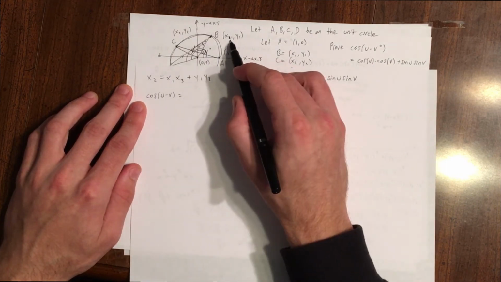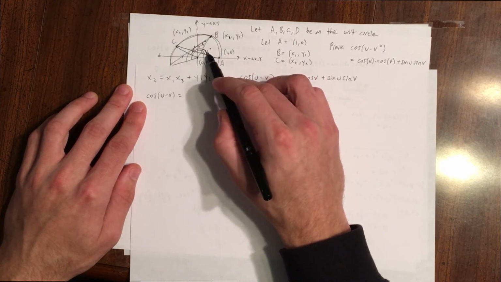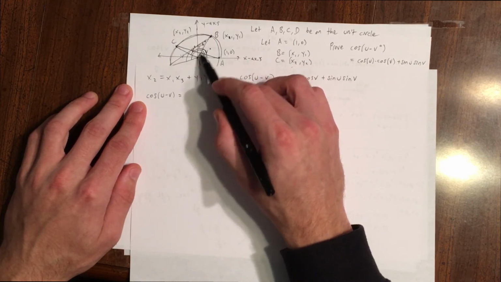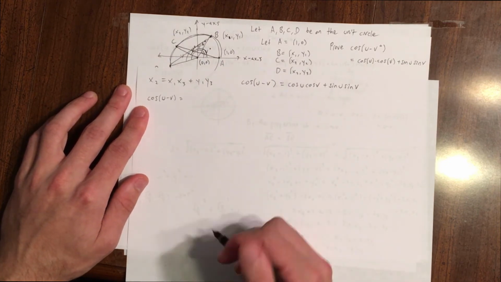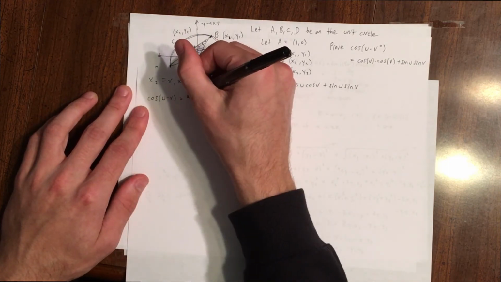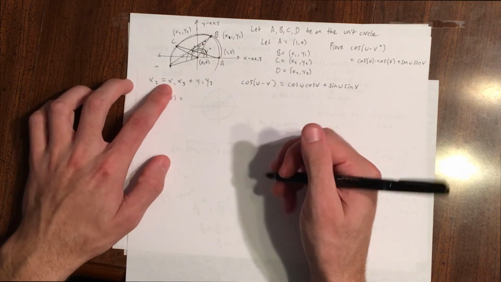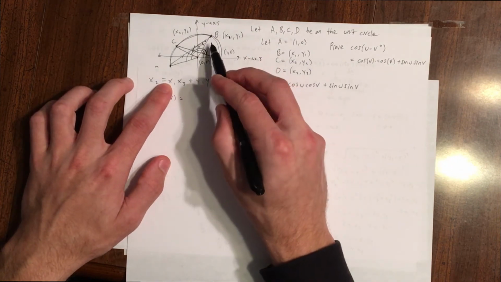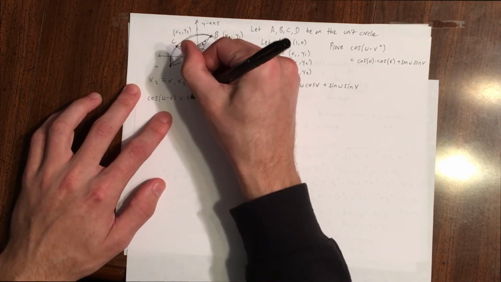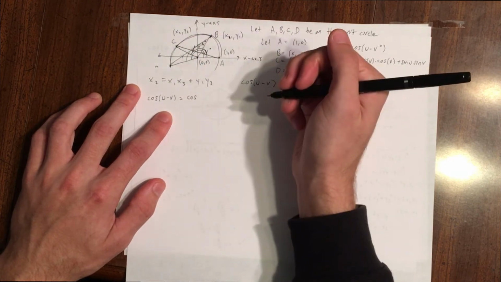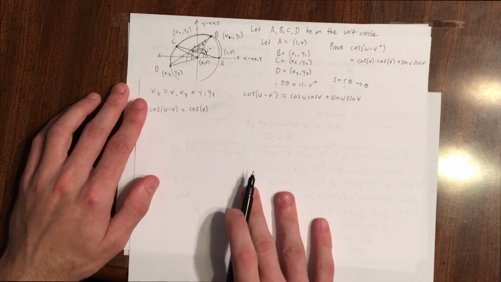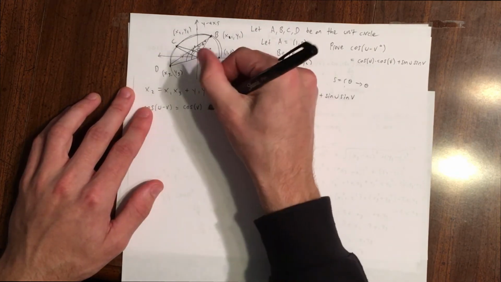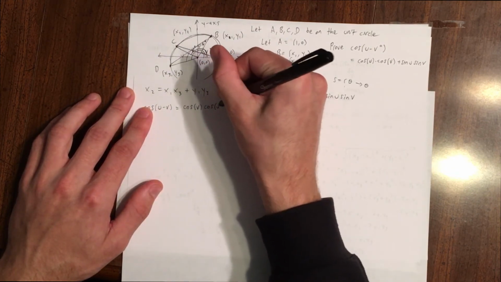So for instance, x1 corresponds to angle v. Right? It's a little bit hidden, but that was our angle v, the smallest angle here. Right? So if x1 is the x value of angle v, we're saying that it's equal to cosine of angle v. And similarly, x3 is cosine of angle u.